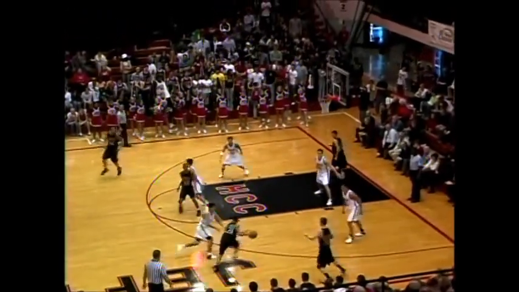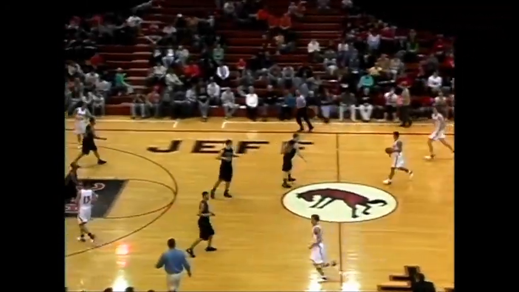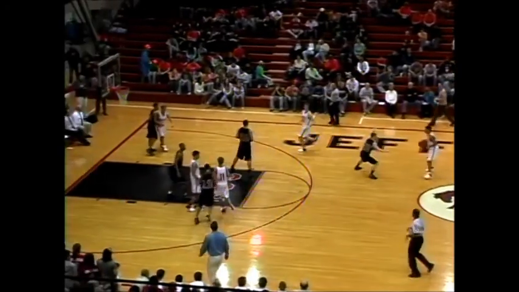10-point lead for the Broncos. They've got the ball. Williams with it, front court. Wants to drive inside. Puts one up off the glass and scores. Beautiful move by Brandon Williams. He's got 4 points. 61-49 Broncos.